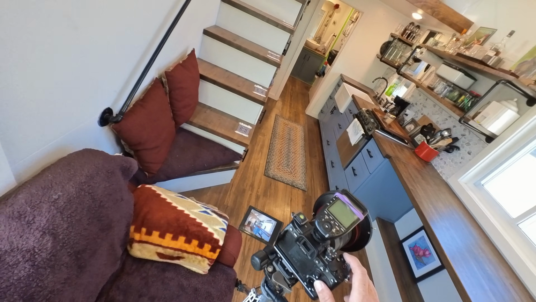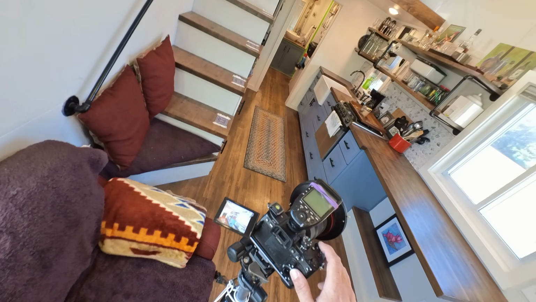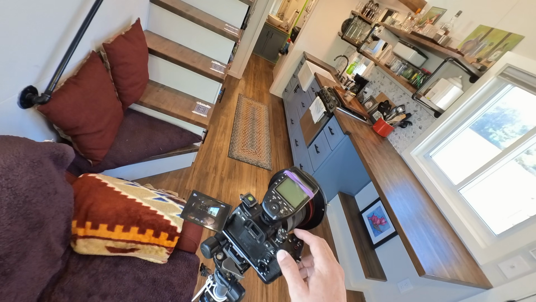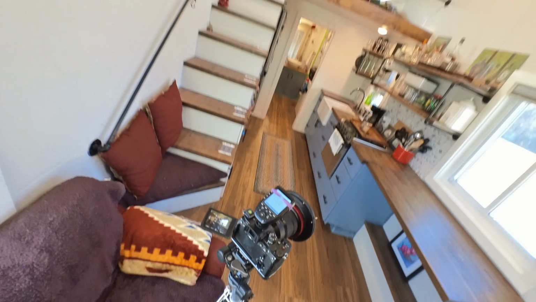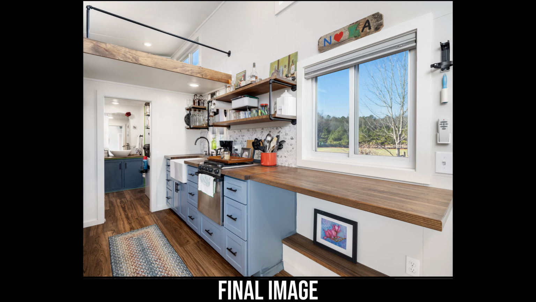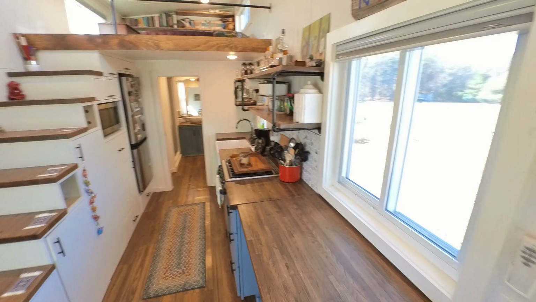Now let's do the same thing we just did, but without moving the camera. This time we've got the table up. Let's go back here and hit the pop. Boom, now we got both of them.